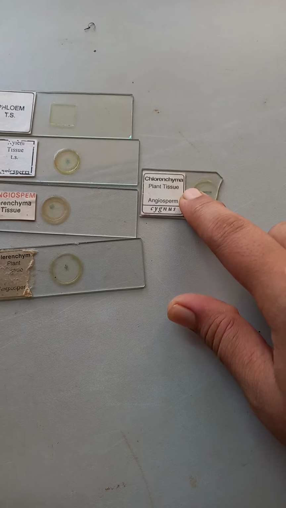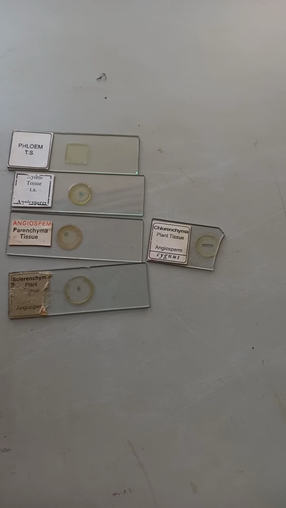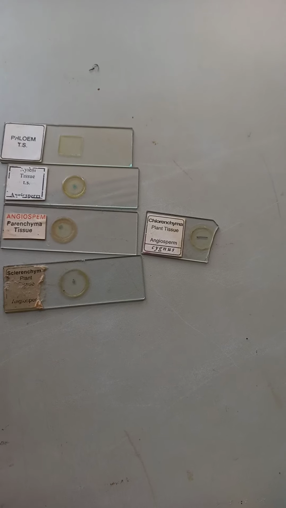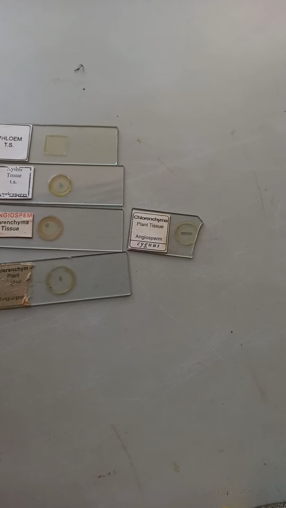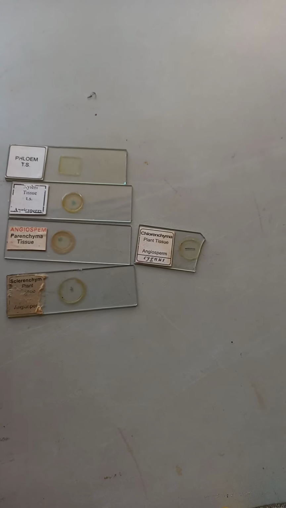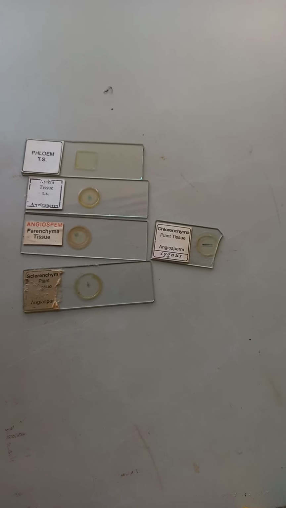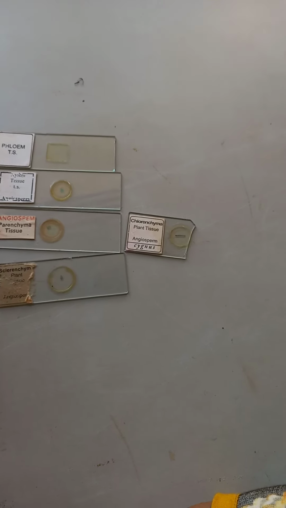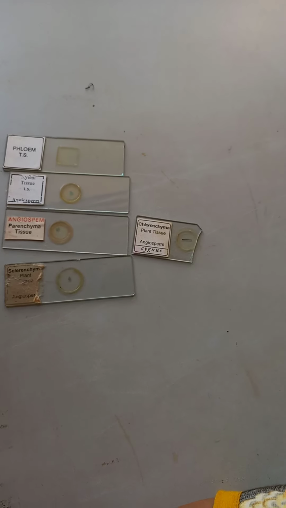The last one is chlorenchyma. Chlorenchyma is actually a type of parenchyma, dear students, as we had already discussed. Sometimes parenchymal cells have chlorophyll, and because chlorophyll is present, they are able to do photosynthesis. At that time those parenchymal cells are called chlorenchymal cells, and such tissue is called chlorenchymal tissue. Whereas sometimes parenchymal cells have air, giving buoyancy, which allows the plant to float on water. At that time that parenchymal tissue is known as aerenchyma.